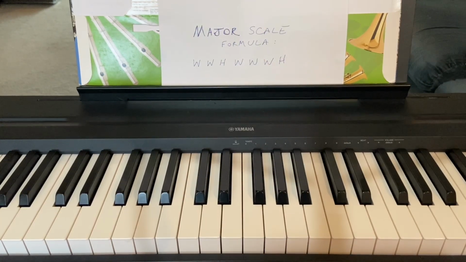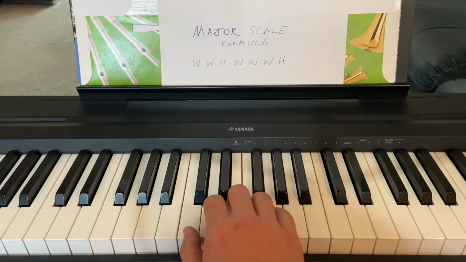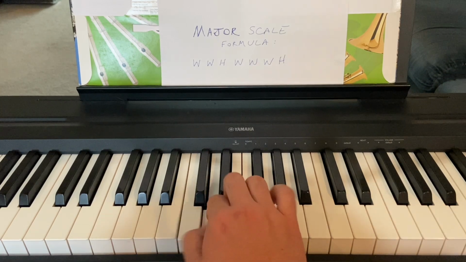Now that we've talked about whole steps and half steps, we can begin to talk about major and minor scales and the formulas that make them up. So what is a scale? A scale is basically a collection of pitches that are used to make melodies in pop songs. I think of scales as the building blocks to music. They're the building blocks to songs, or at least in most genres of music, that's the case. So a collection of pitches. Here's an example of a major scale. This is the C major scale.